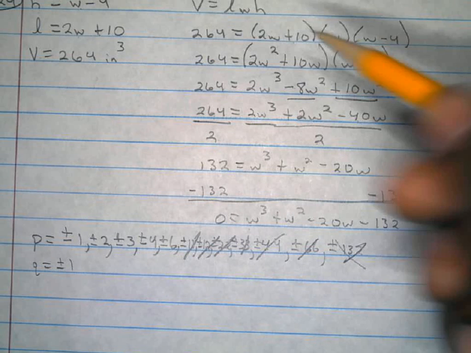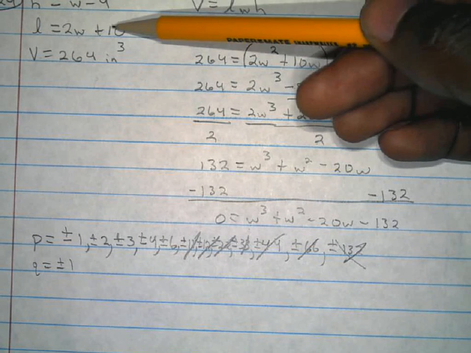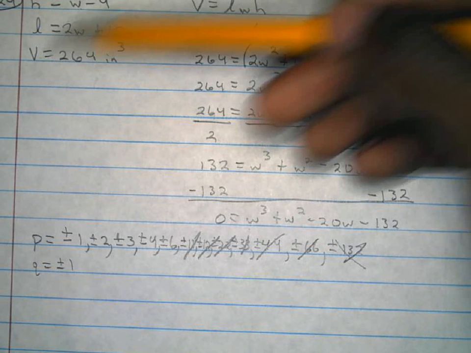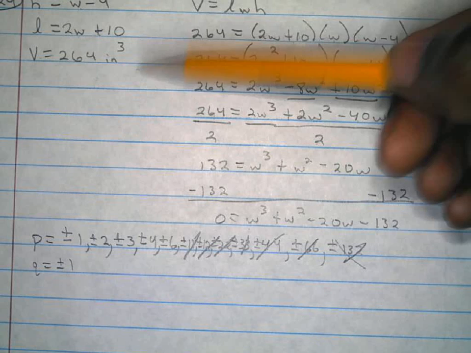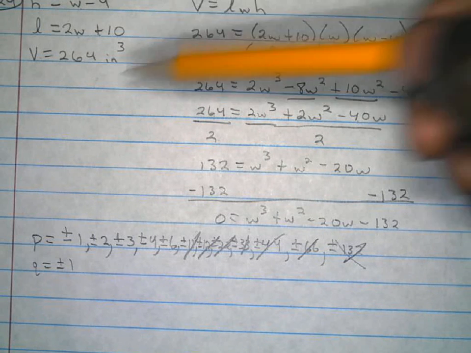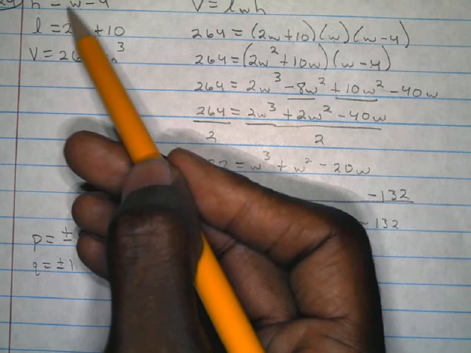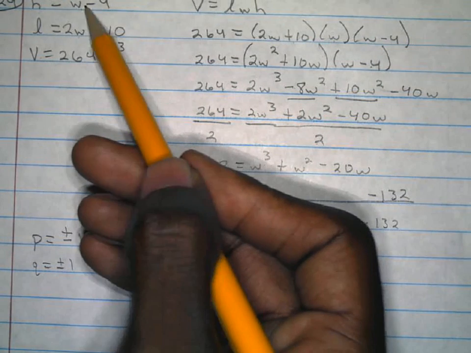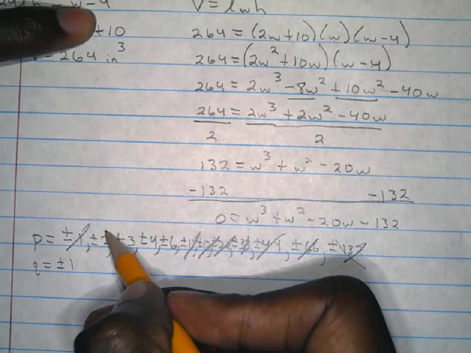Let's try 6. Let's say W is 6. 2 times 6 is 12 plus 10, which is of course 22. So I have 6 times 22, and it's small enough so far. Could 1 possibly be a value?